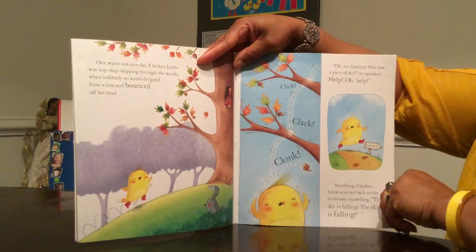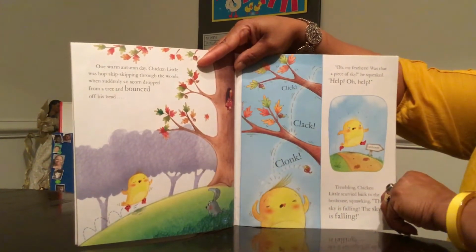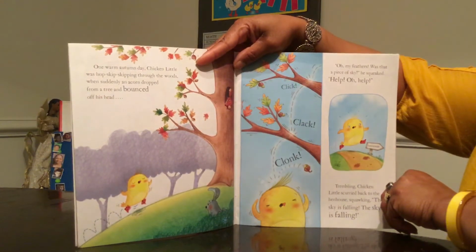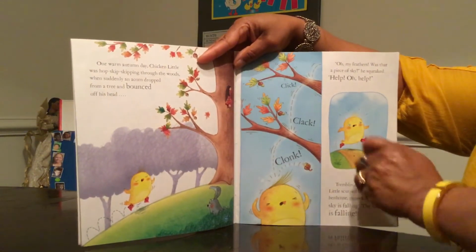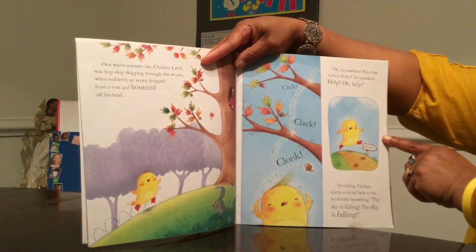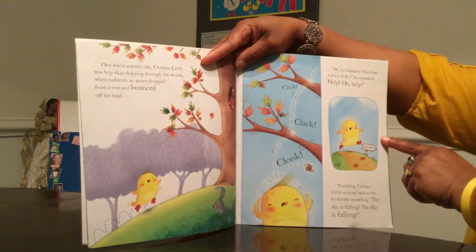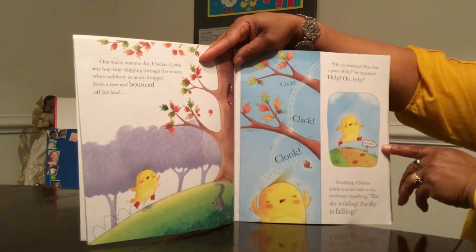One warm autumn day, Chicken Little was hop, skip, skipping through the woods when suddenly an acorn dropped from a tree and bounced on his head. "Click, clack, clunk. Oh, my feathers! Was that a piece of the sky? Help! Oh, help!"